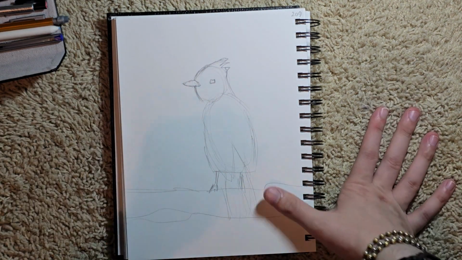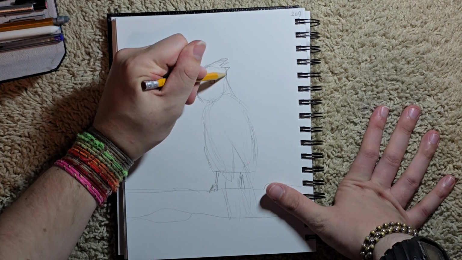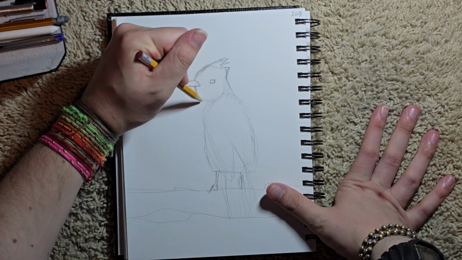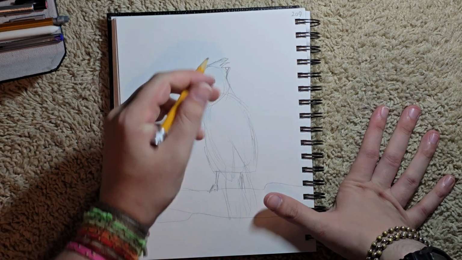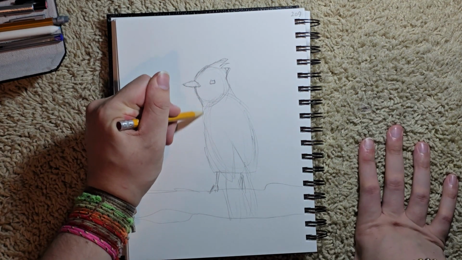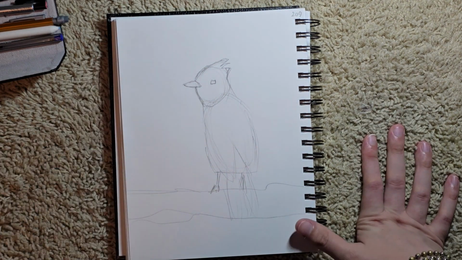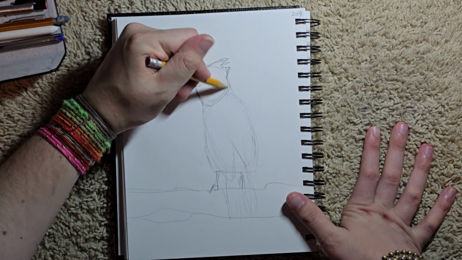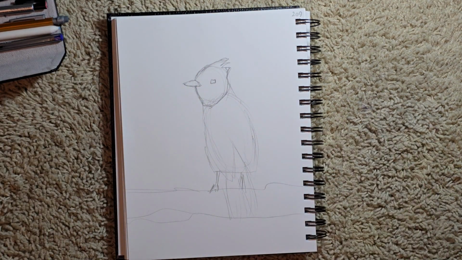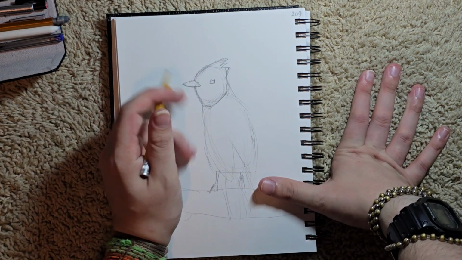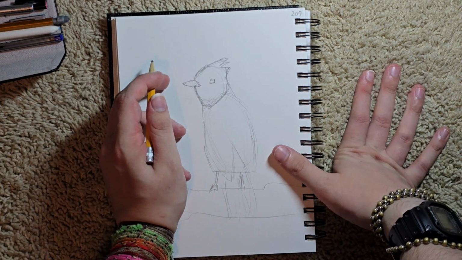The most annoying part about this is probably going to be adding bird details, like details of the feathers, because I don't know how to do that. I don't stare at birds. Don't entirely know what all the details of birds look like. But yeah, that's a bird. That definitely looks like a bird.